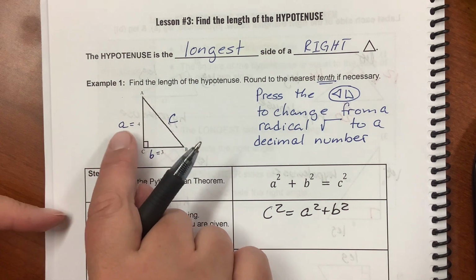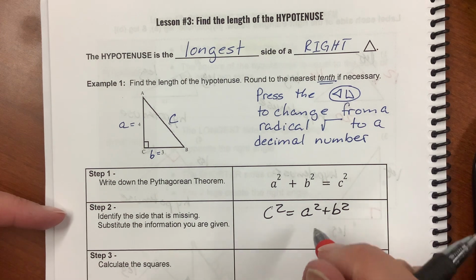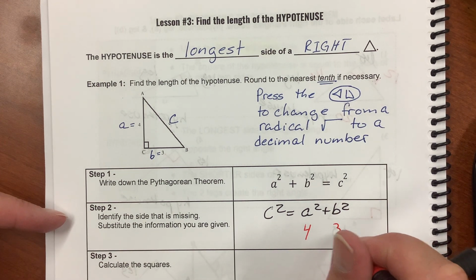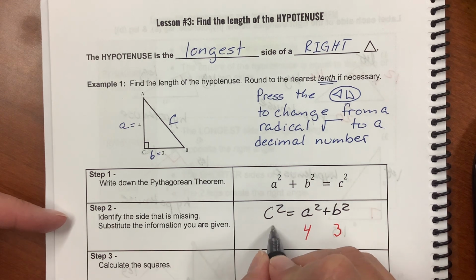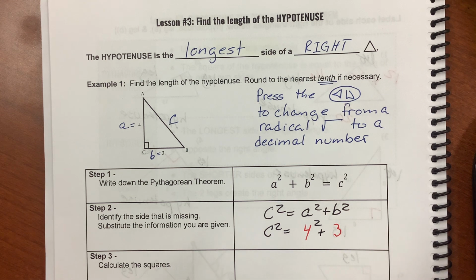Come back and look at this. A is 4, so where the A was, 4, and B is 3, so where the B is 3. So C squared is gonna equal 4 squared plus 3 squared.